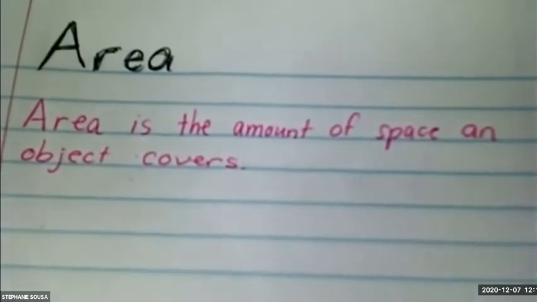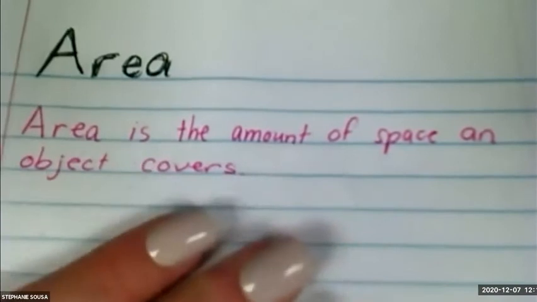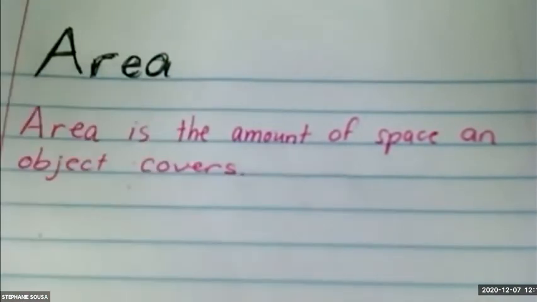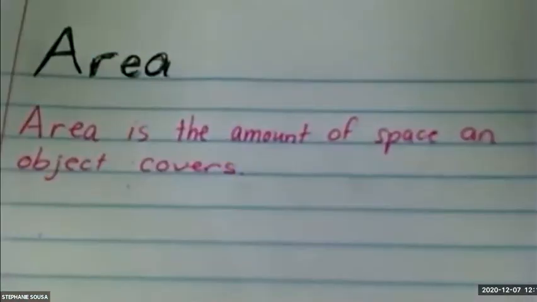That object could be anything at all that can sit on or cover up something else. So, carpet can sit on top of the ground, so you can find the area of how much carpet you would need. Your notebook right now is covering up wherever it is you are writing. For me, it's my desk. So my notebook has an area as well because it has an amount of space that it is covering up of another object.